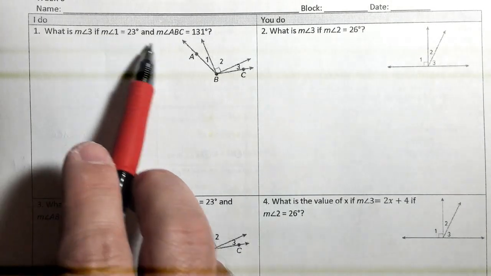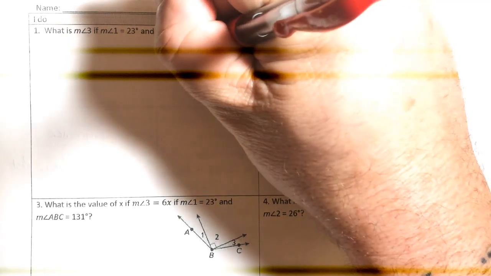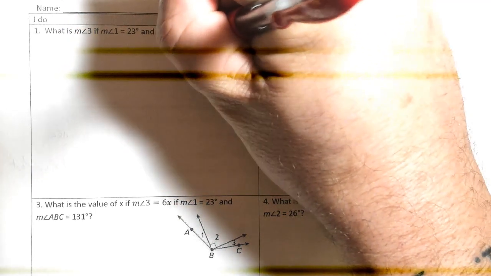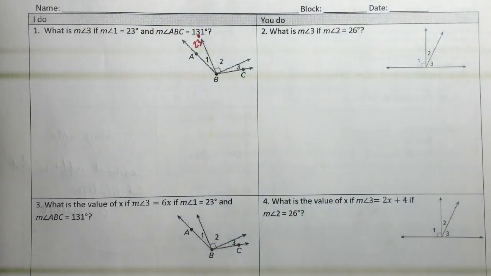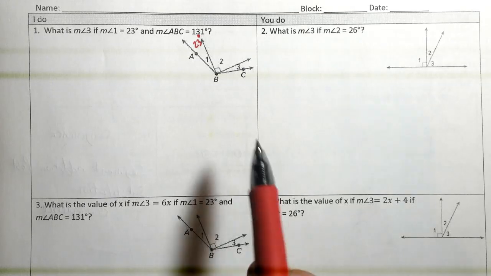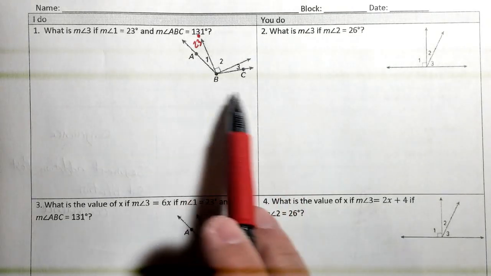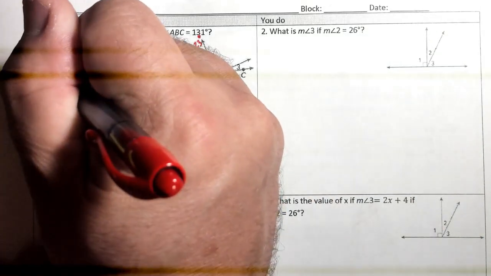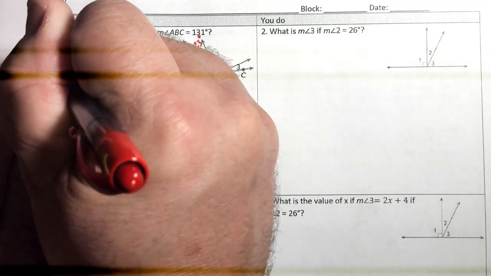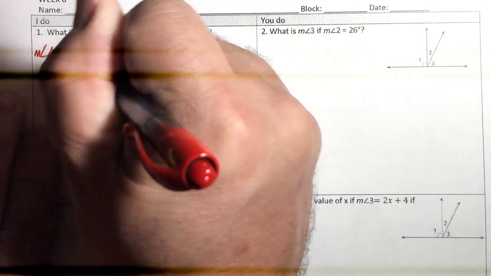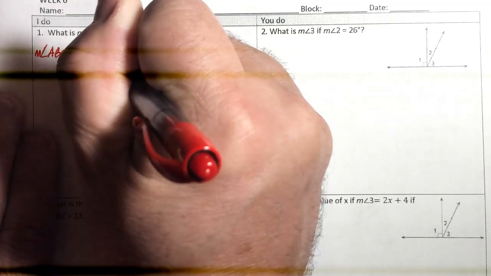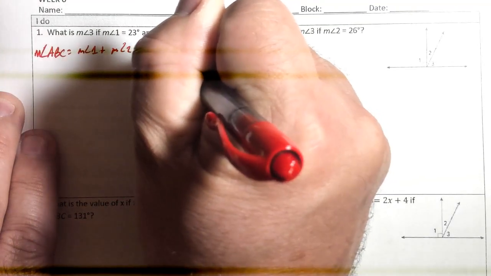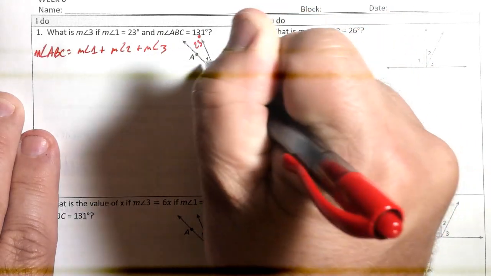If the measure of angle 1 is 23 degrees, I'm just going to put 23 degrees right here for angle 1, and the measure of angle ABC, so the whole thing, is 131. Well, notice first, the measure of angle ABC is going to be equal to the measure of angle 1 plus the measure of angle 2 plus the measure of angle 3. 1, 2, 3. Make the whole thing.